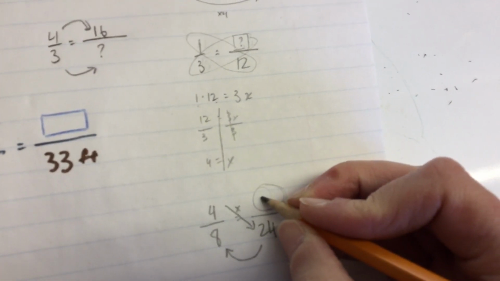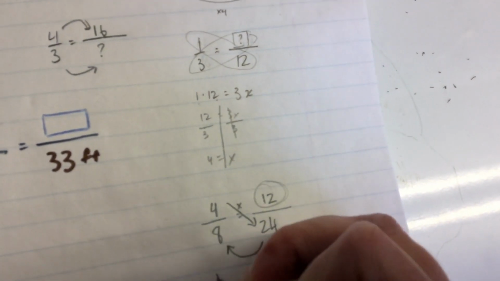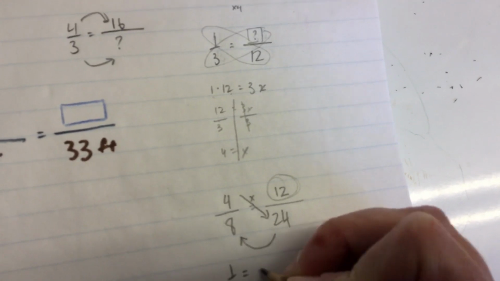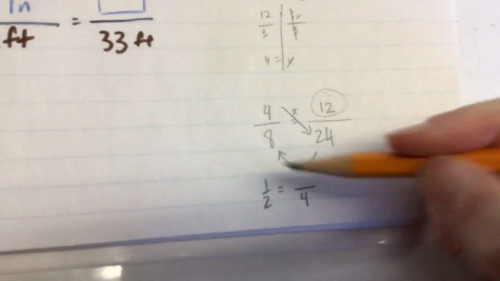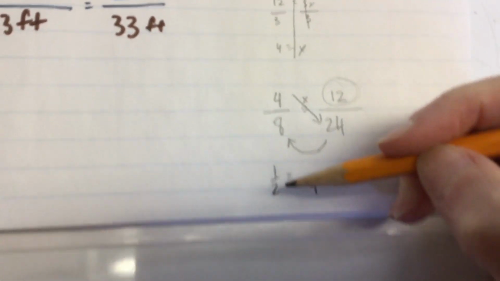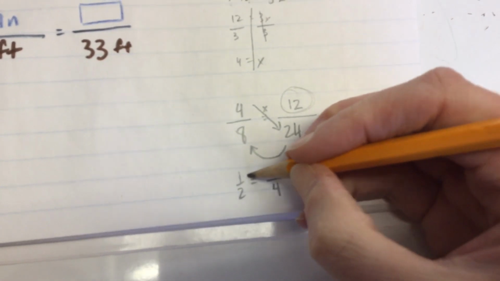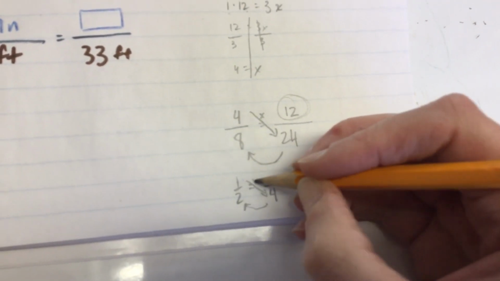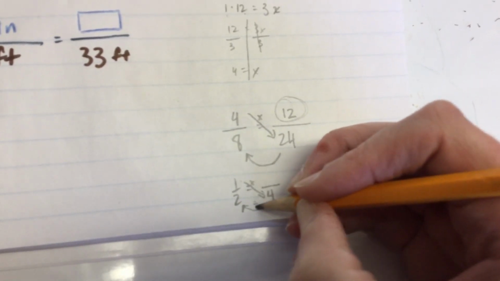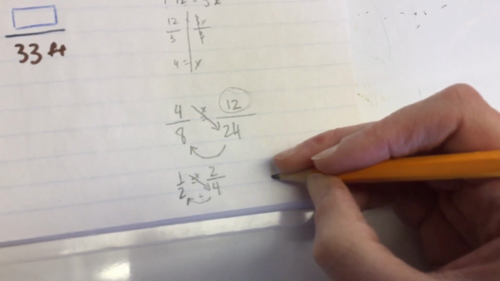You will get the same answer. All right, so let's try that again. One time, let's say that I had this. How would I find the missing number? Multiply across and then divide by the leftover number. 1 times 4 is 4. Divided by 2 is 2.